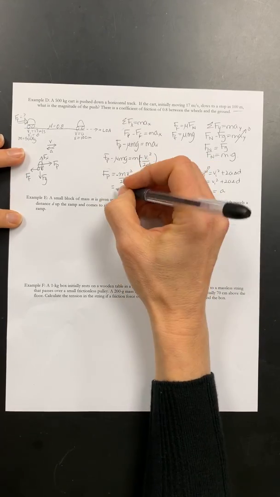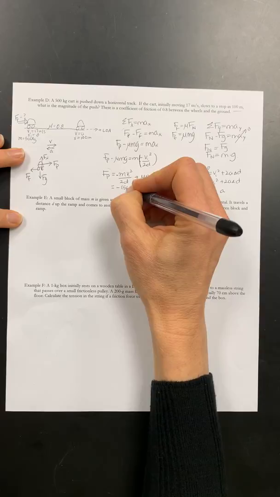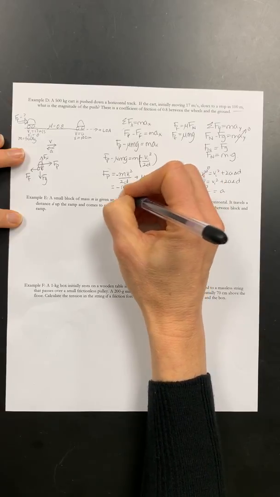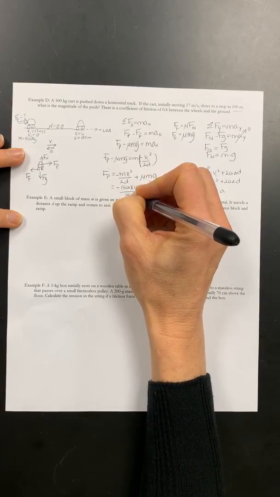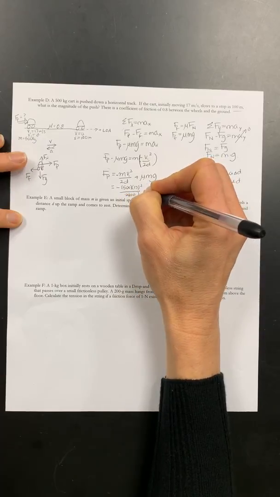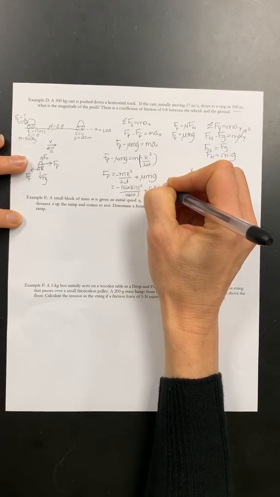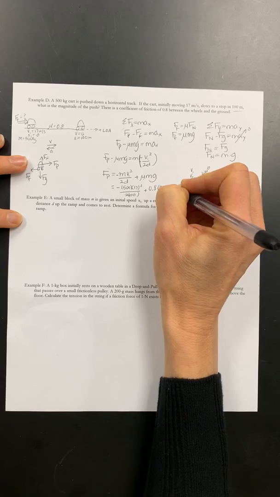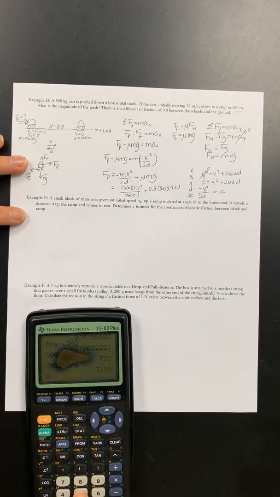But since they asked for an actual answer, we can plug in the given information, and then you just have to plug it into your calculator. And so you get 500 times 17 squared divided by 200.